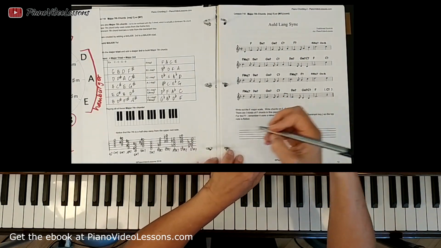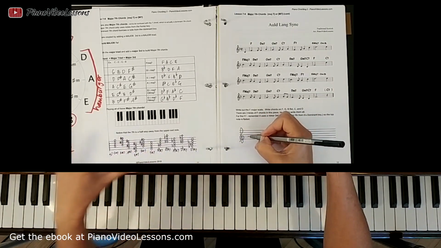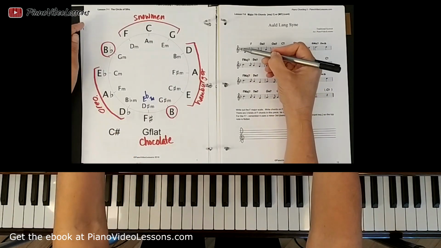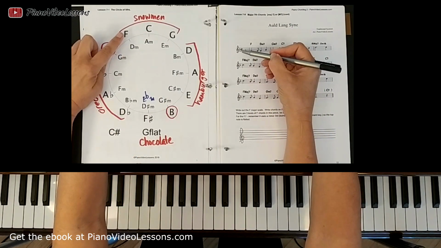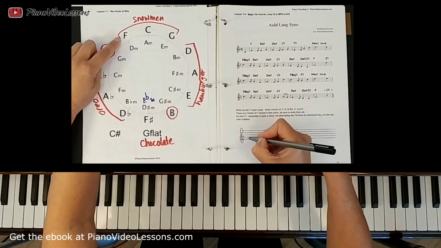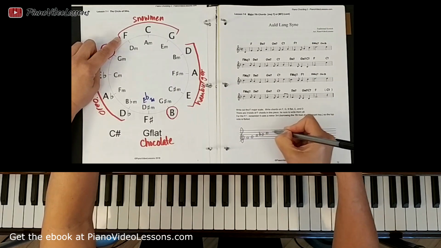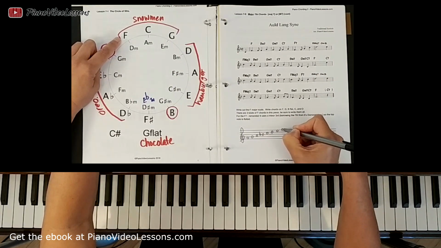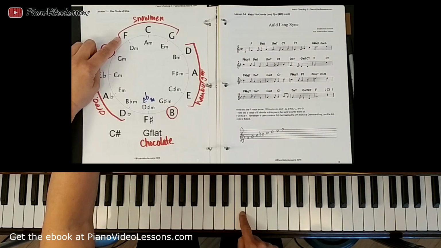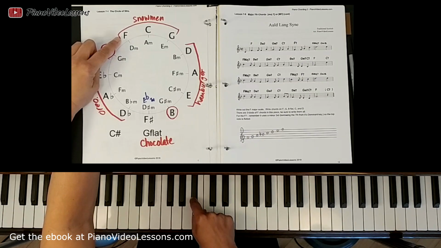But first, let's write out the F major scale. I'm going to write it in the treble clef here, and if we look at our circle of fifths, we see it's 1 flat. That means it's here, on the flat side of the circle. So we're going to have F, G, A, B flat, C, D, E, F. And you could play that on the piano. Everywhere that you play a B, it'll be a B flat.